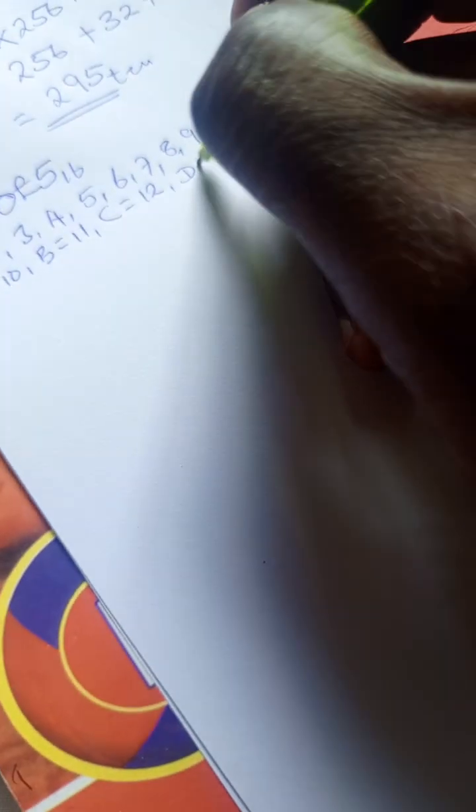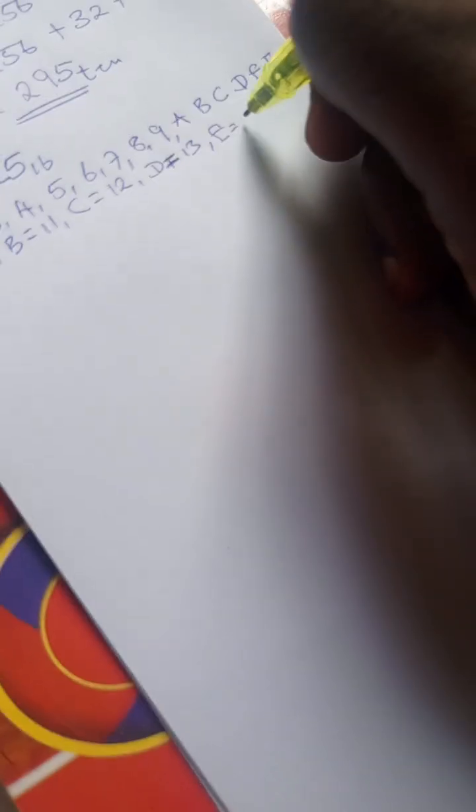A is equal to 10, B is equal to 11, C is equal to 12, D is equal to 13, E is equal to 14, and F is equal to 15.